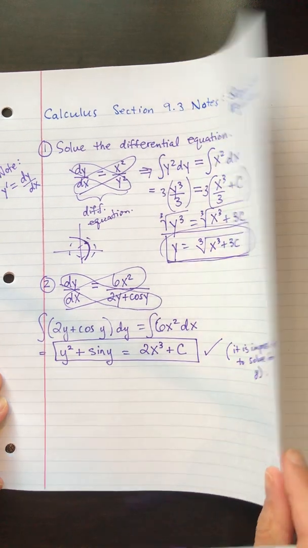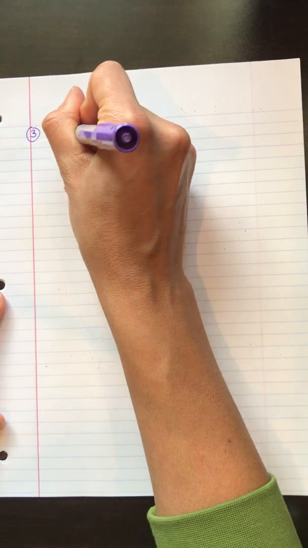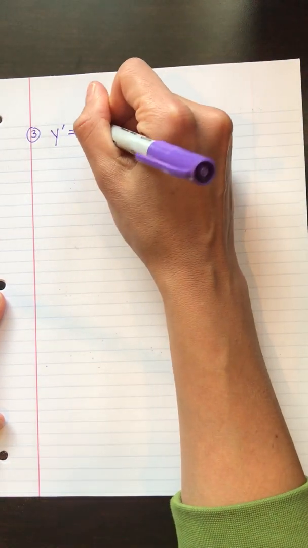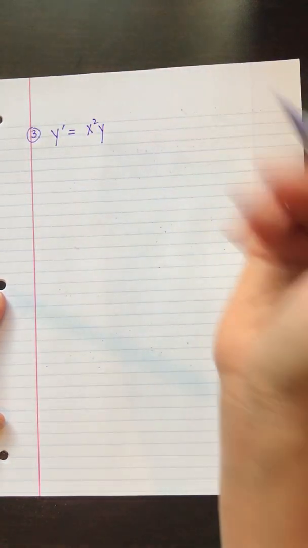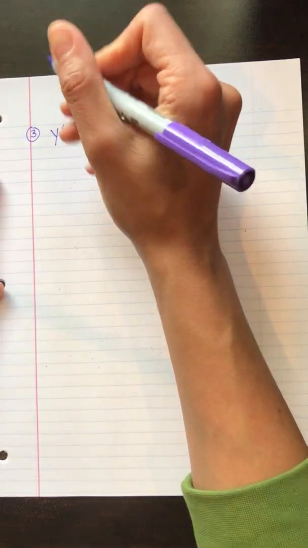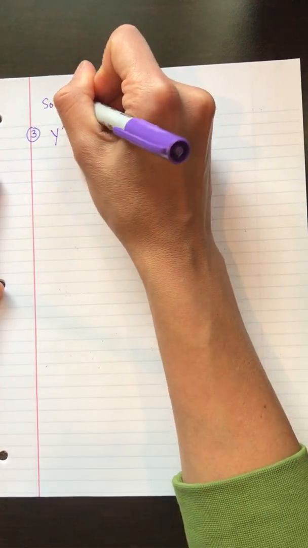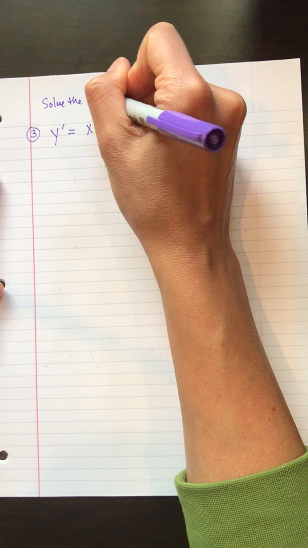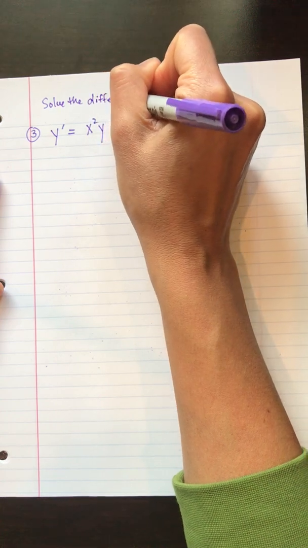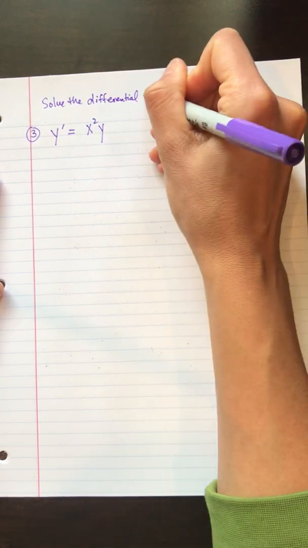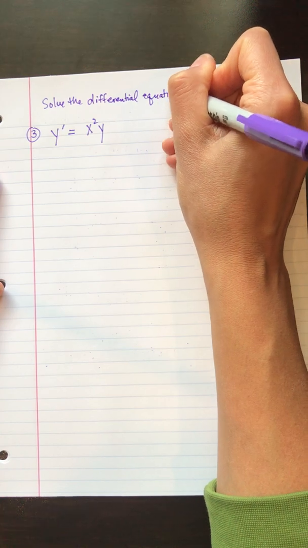Okay, let's do another. Number 3. Y prime equals x squared y. Okay, and it's the same set of directions. Solve the differential equation. That means get y equals.